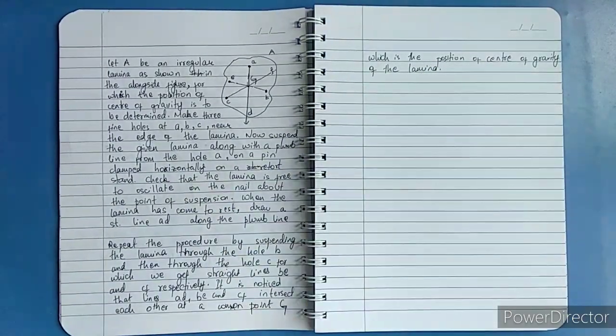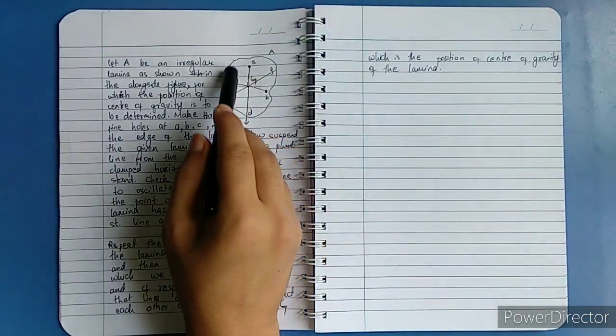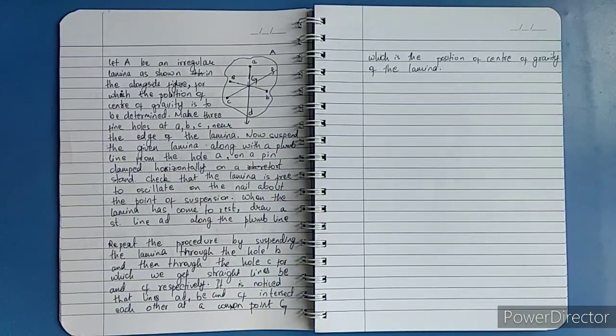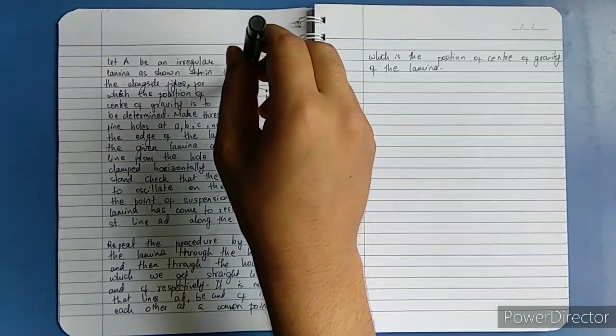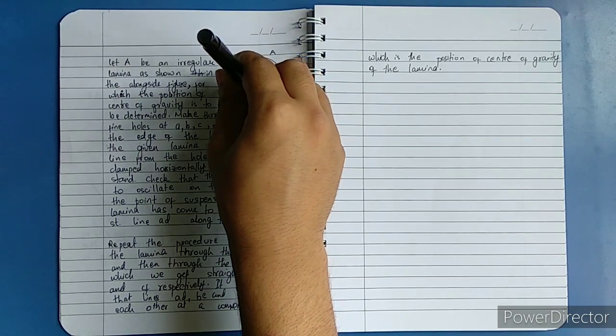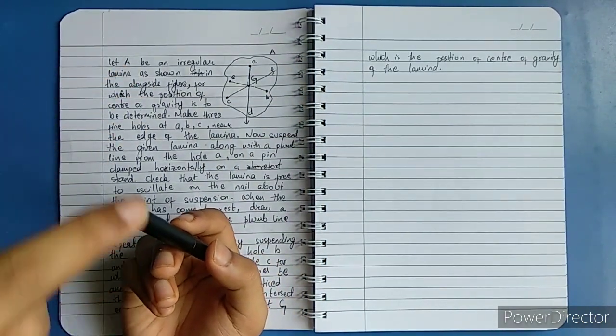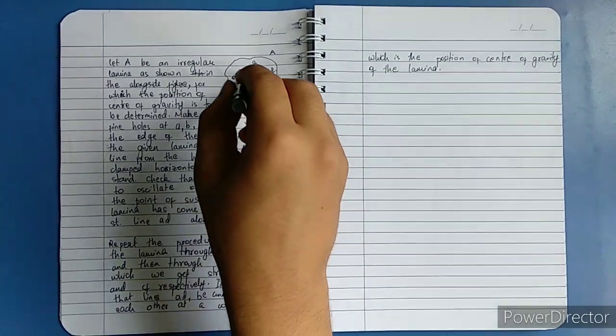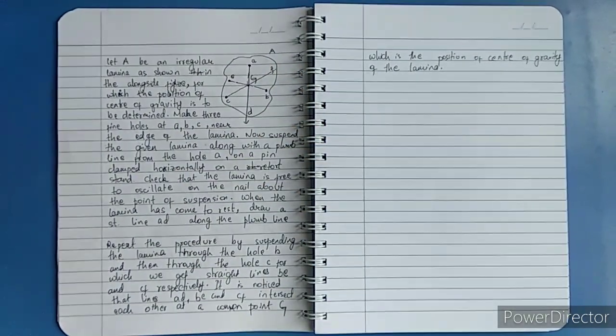Now you can hold this irregular lamina. We did not know the center of gravity earlier, but now for this irregular lamina, if we place a knife edge in this way and try to hold it by holding it at point G, this will become stable.